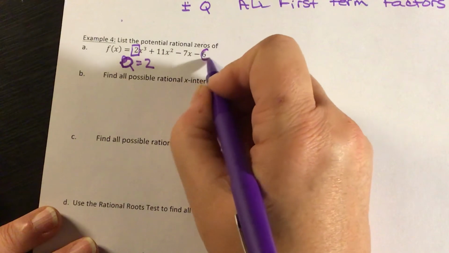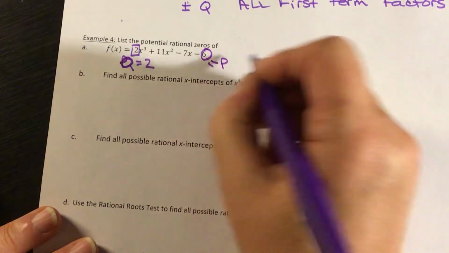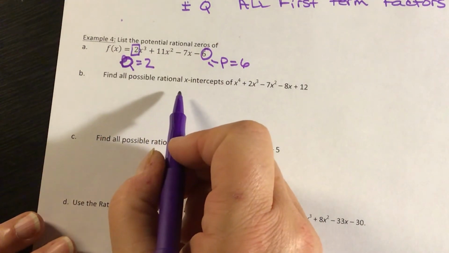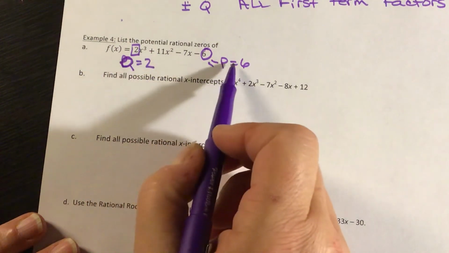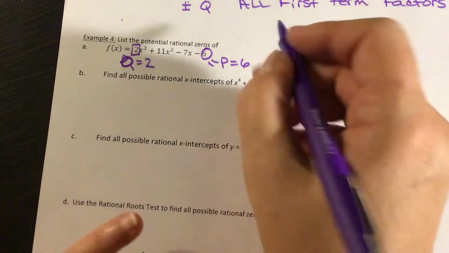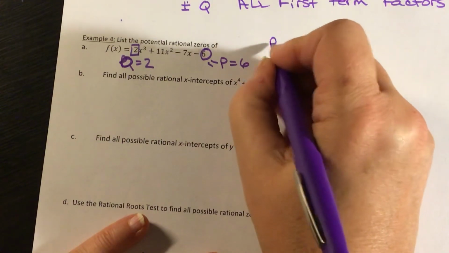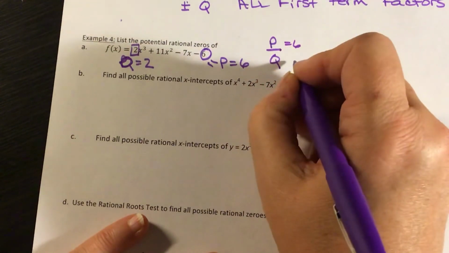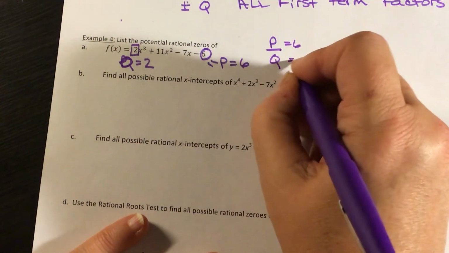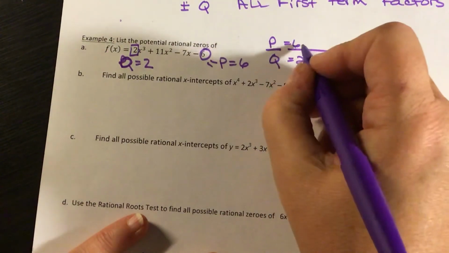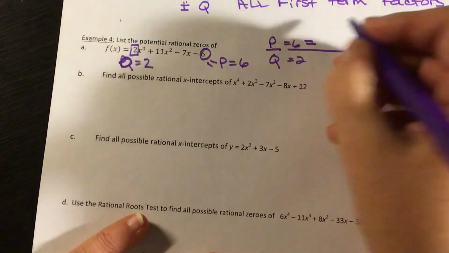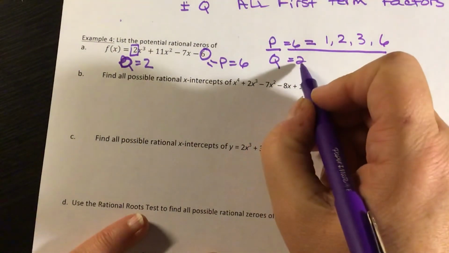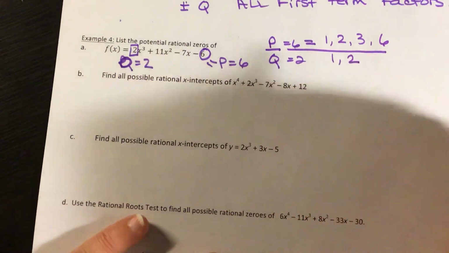And my last term is 6, and that's going to be P. So now we want to find all of the possible combinations when we do P divided by Q. So P is 6, Q is 2, and if I factor all of these, the factors of 6 are 1, 2, 3, and 6. The factors of 2 are 1 and 2.